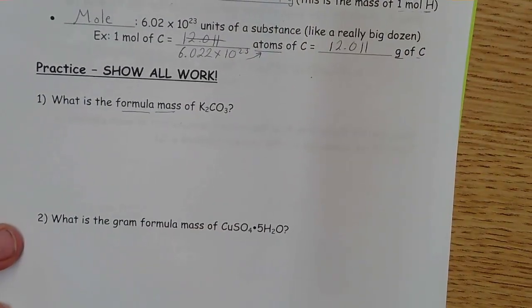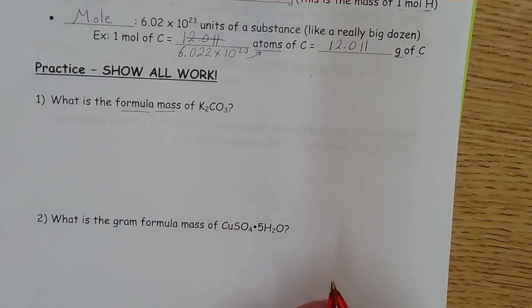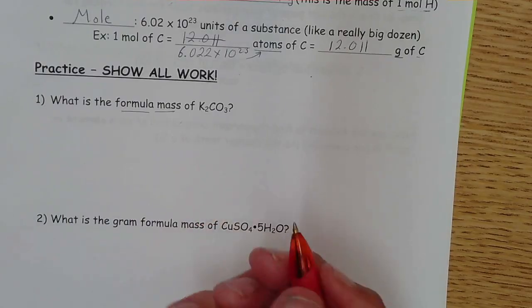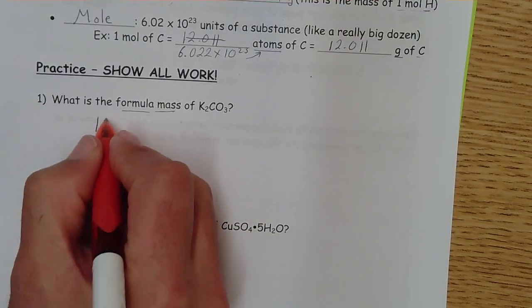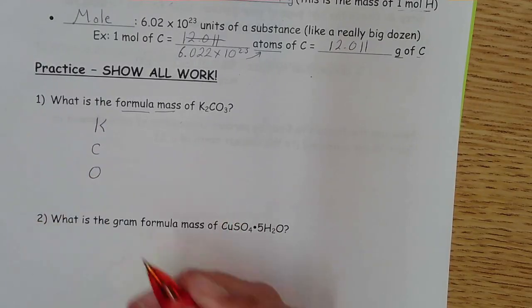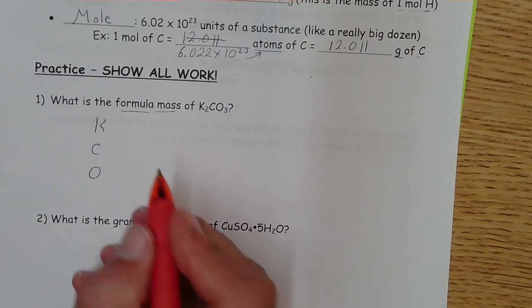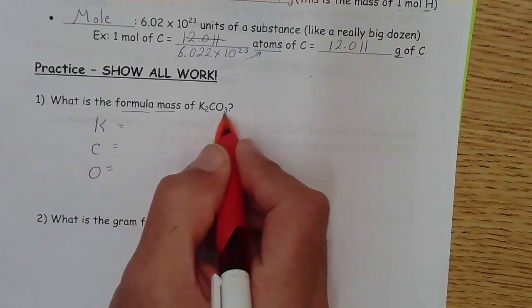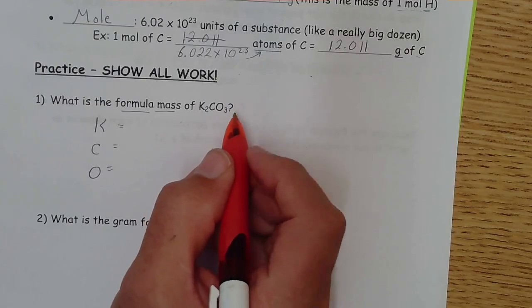What is the formula mass for potassium carbonate? For this, you want to break the molecule down into its individual parts. We have potassium, we have carbon, we have oxygen. And this data keeping table will help us keep track of everything. We look up how many we have in our formula, knowing that the subscripts and parentheses can make it a little harder, but it's not too hard.